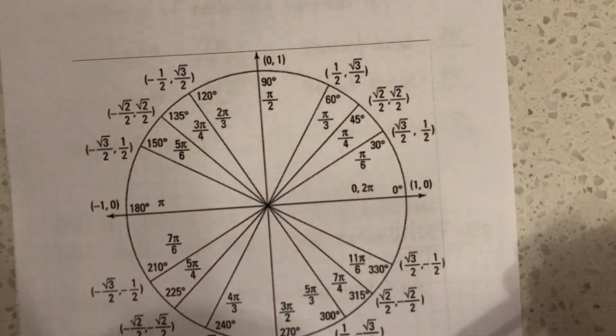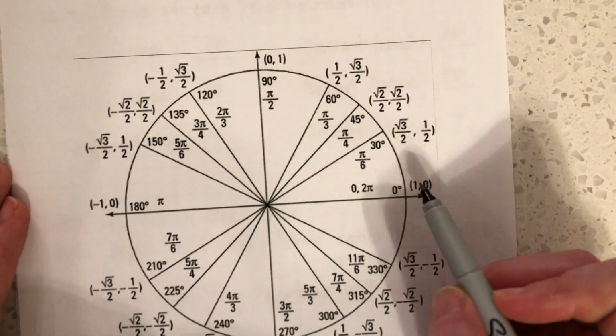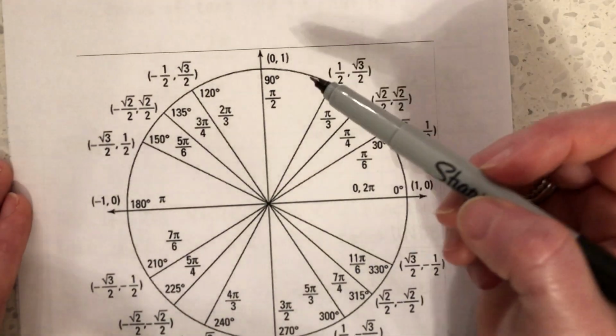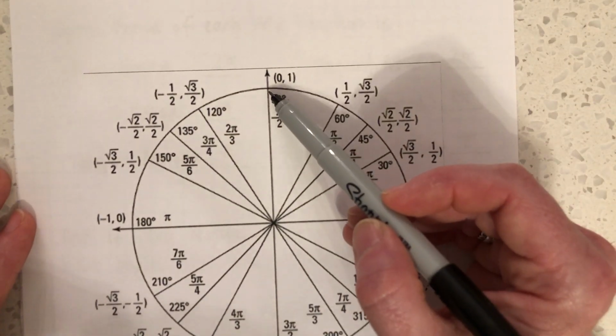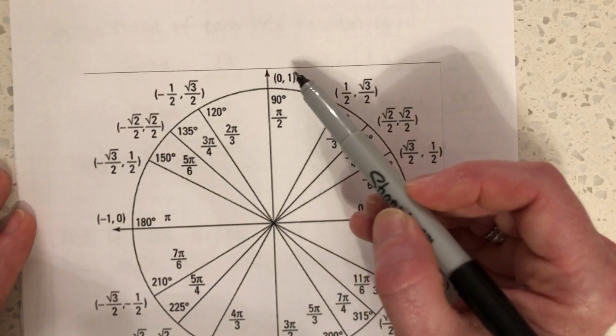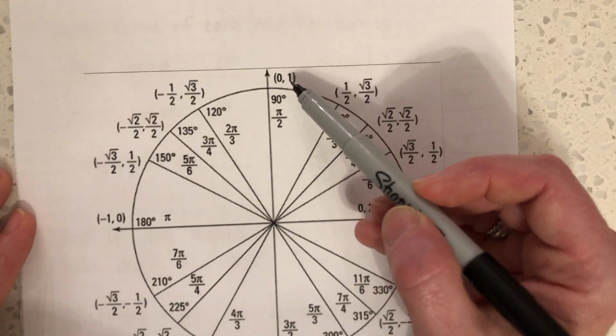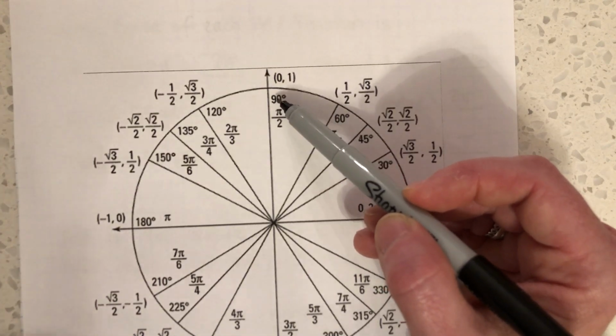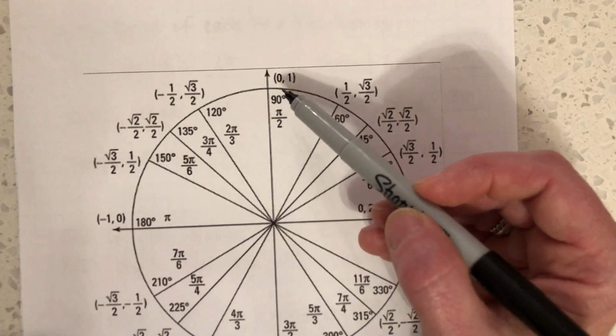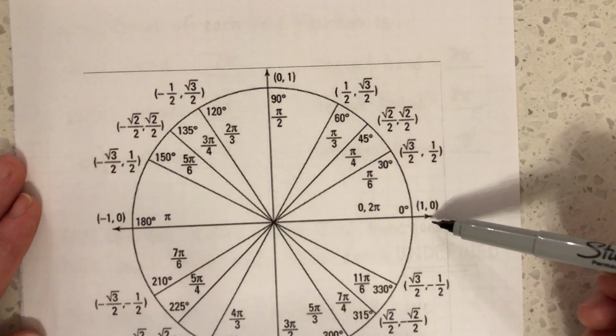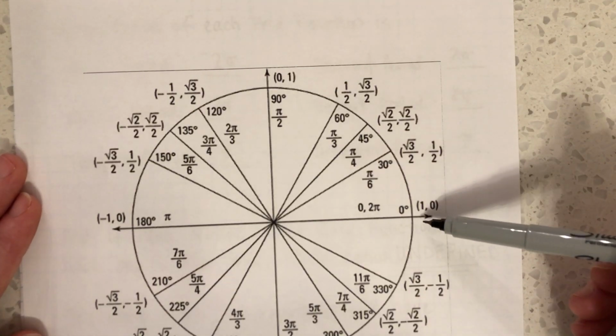It's the same thing with the tangent and cotangent. If I asked you what is the tangent of 90 degrees, the tangent of 90 degrees is y over x, 1 over 0. That's undefined. So that's an angle that you shouldn't be plugging in to the tangent function. If I asked you, well, what's the cotangent of 0 degrees?